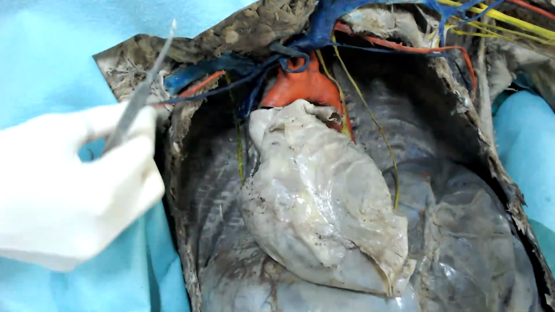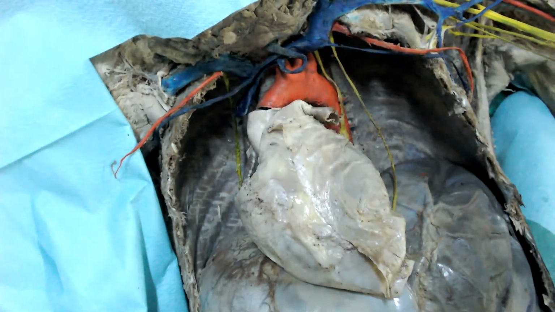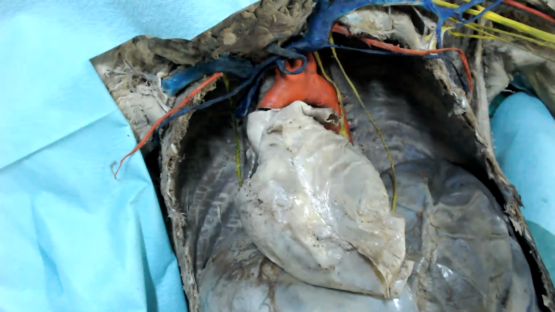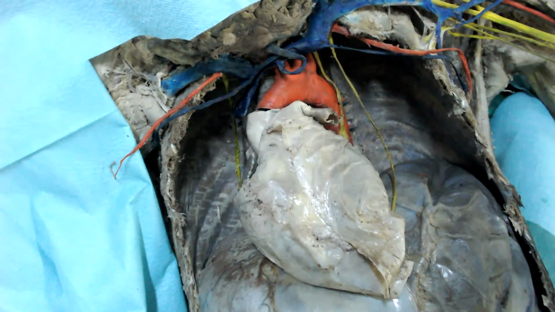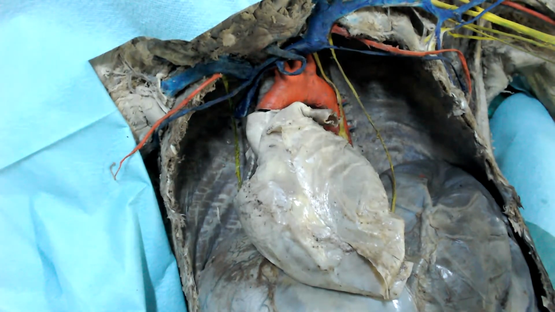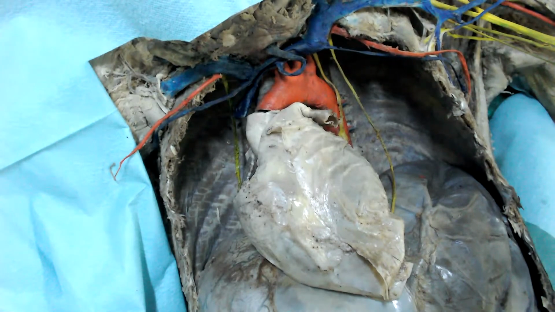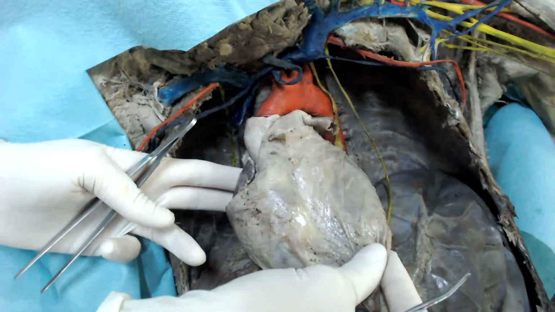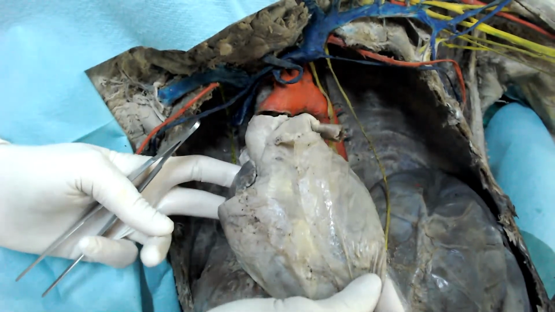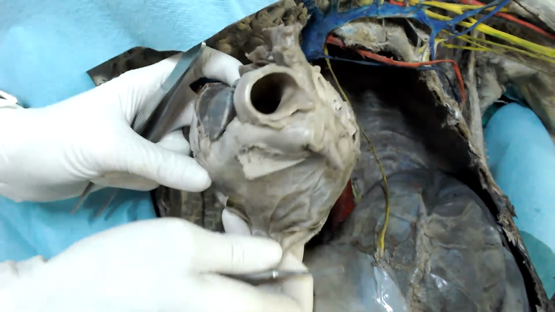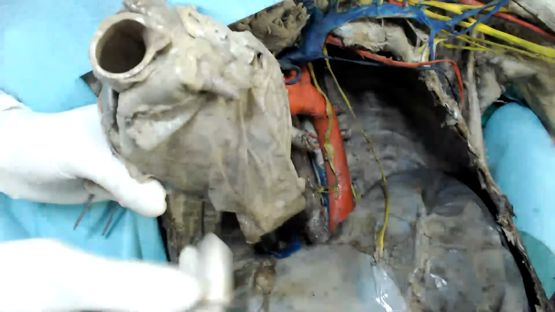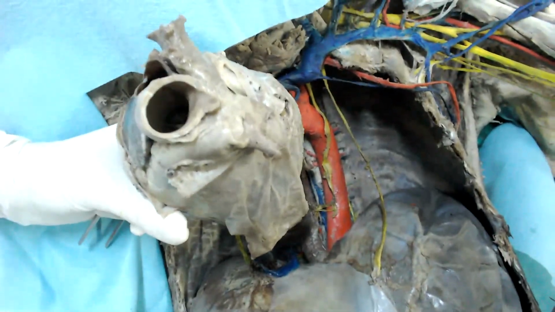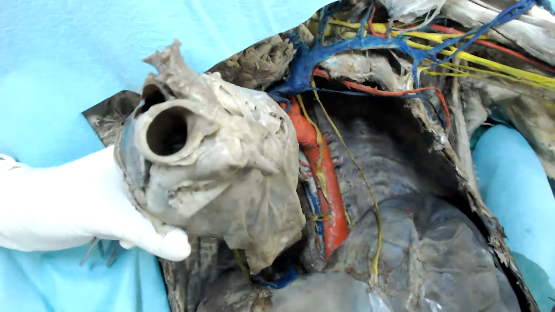What else can we find in this anterior mediastinum? We can find fat tissue, and we can also have lymph nodes at this level. If we go even deeper, we can spot our heart. The heart is the main feature of the middle mediastinum. You can see the structures that are together with the heart.